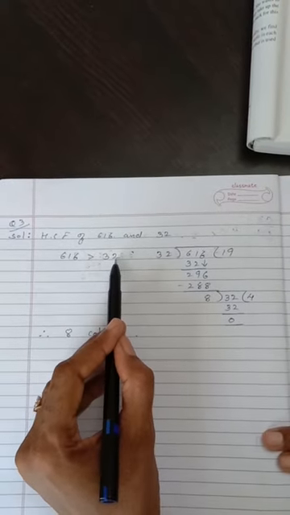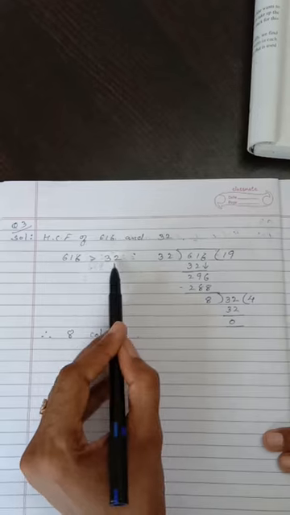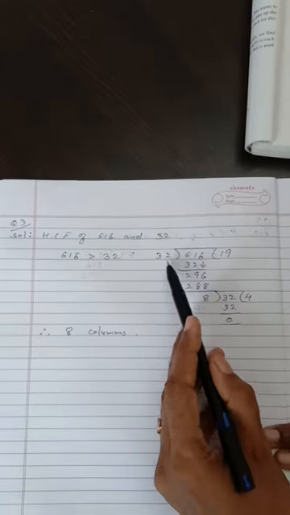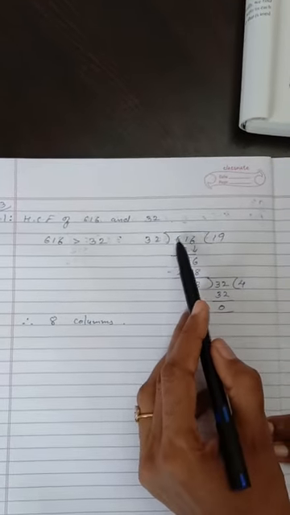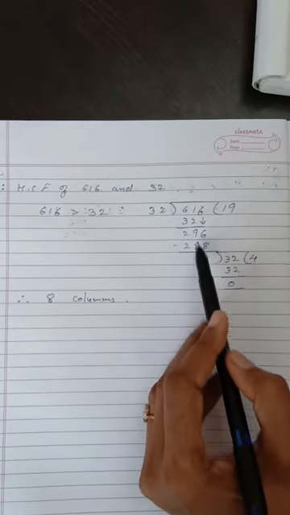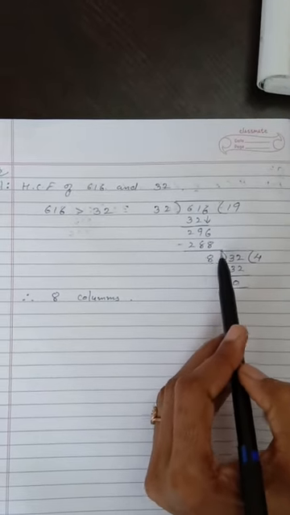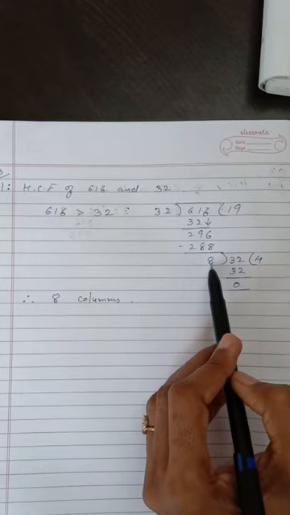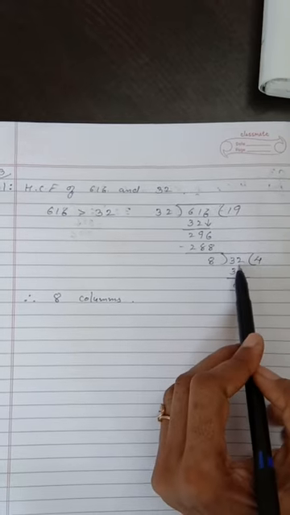616 is greater than 32. So this will be the dividend, this will be the divisor. So I will write like this, 32 is the divisor. When I divide 616 by 32, I will get the remainder 8. Again, 8 will become the divisor, 32 will become the dividend.